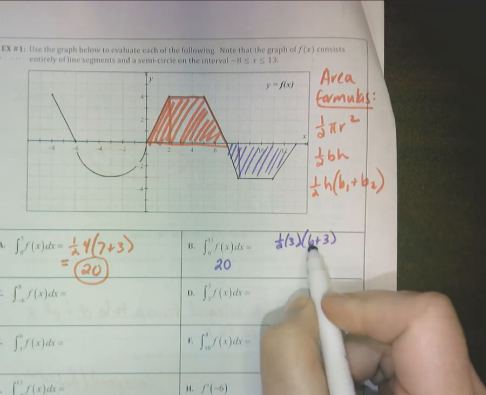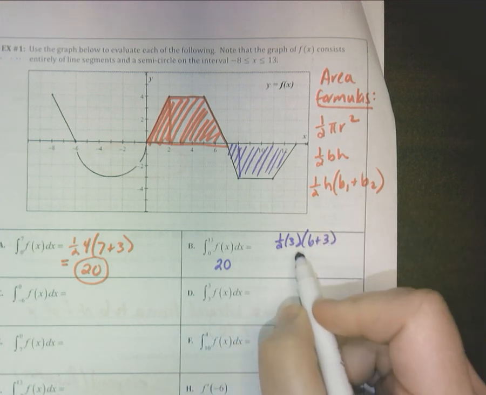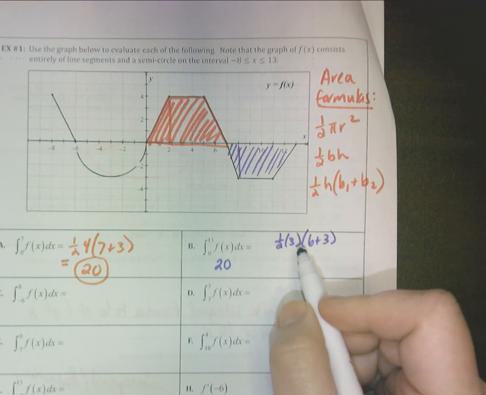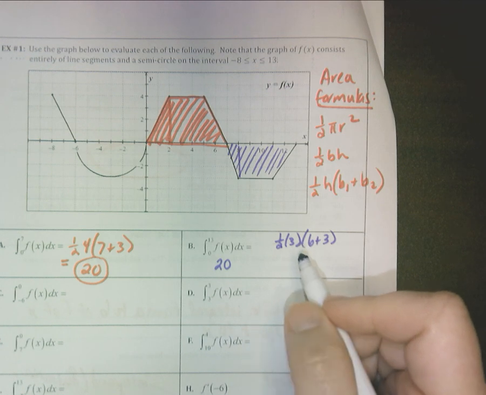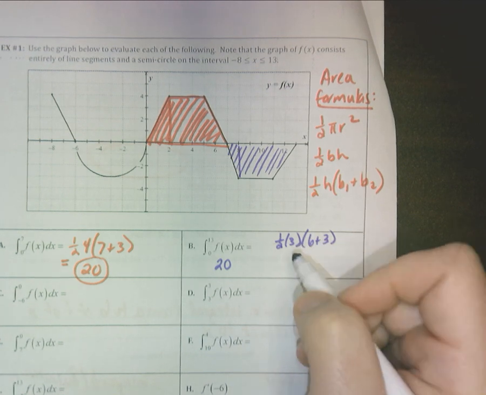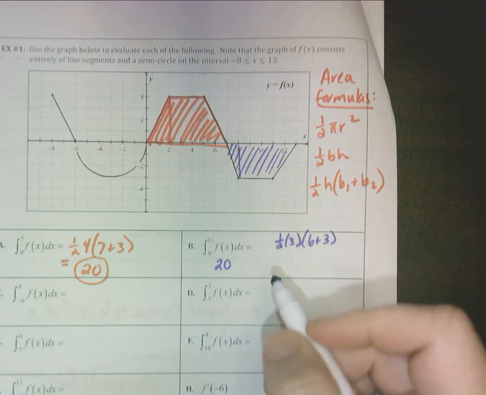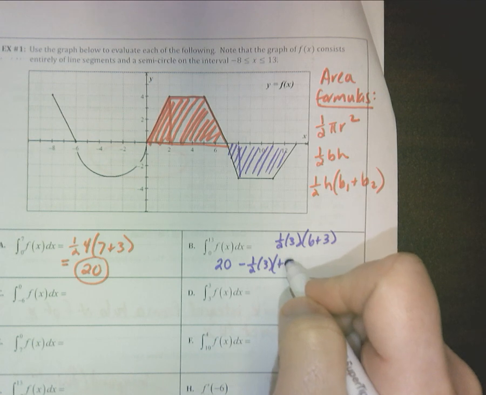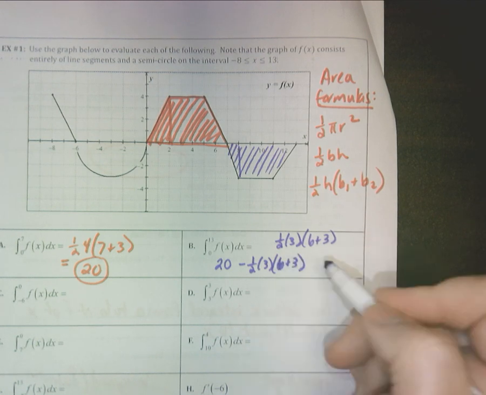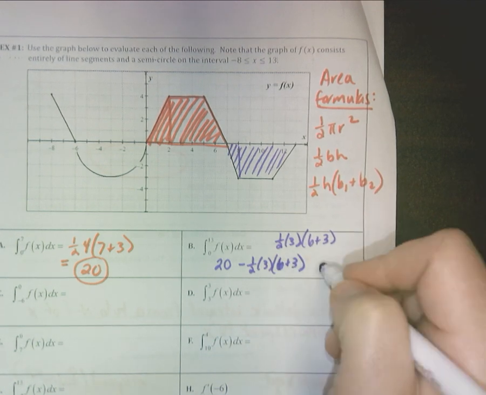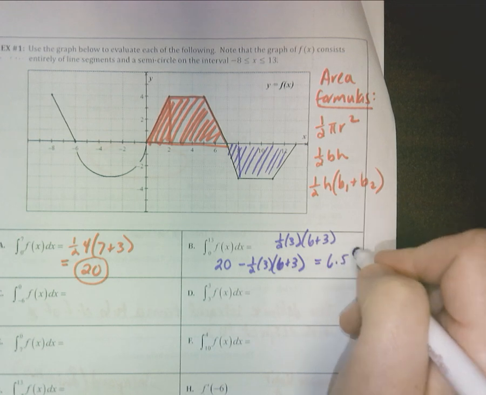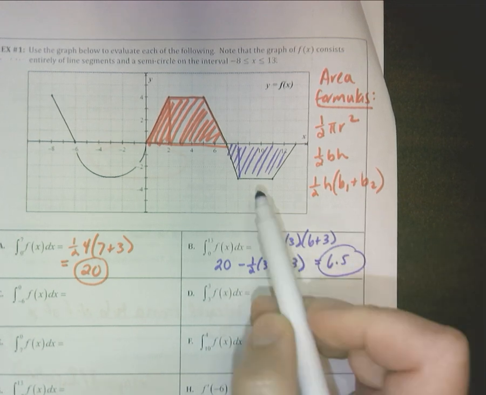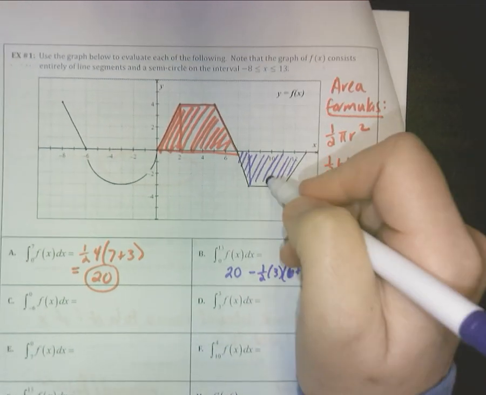Half times 3 times 6 plus 3 is, why can't I think right now? 27 over 2. And then you're just going to subtract that, and you would get 6.5.